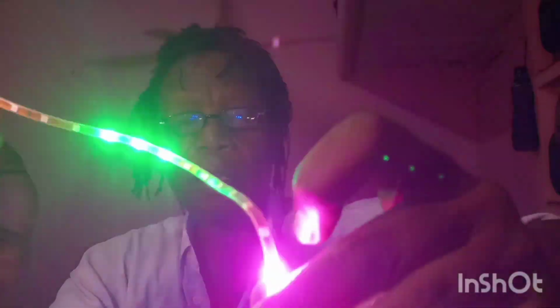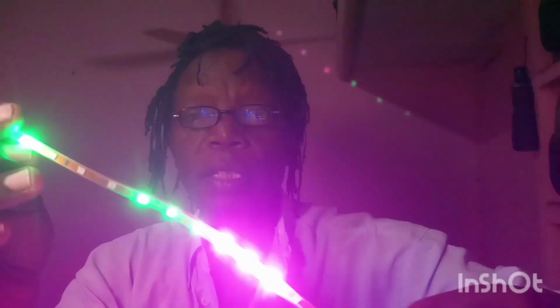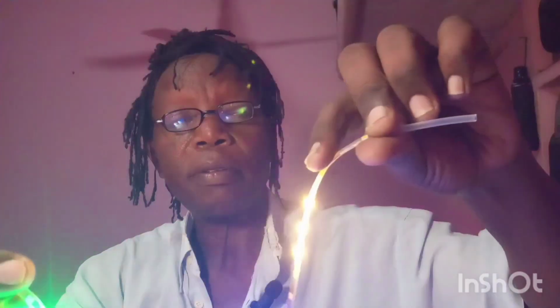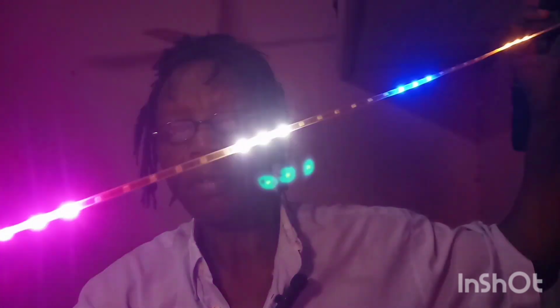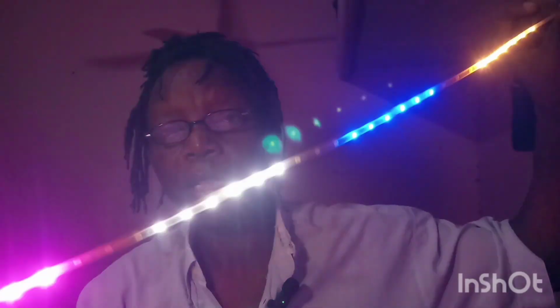This is pinkish, this is green, that is red, this is yellow, which means they take different energy. Beautiful. This is LED, light emitting diode.